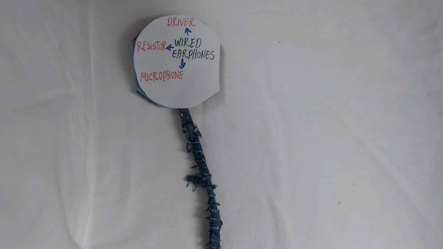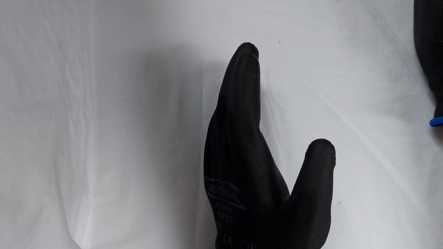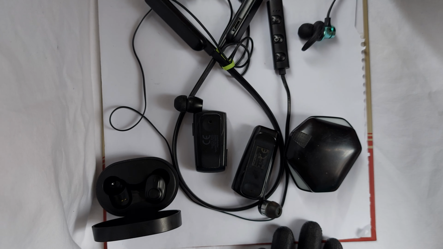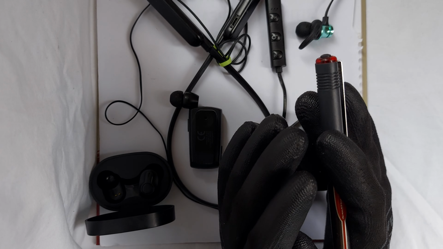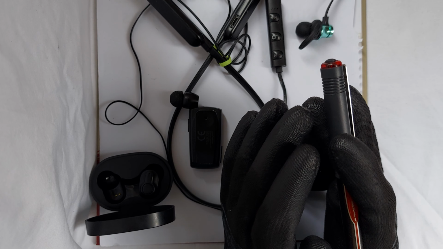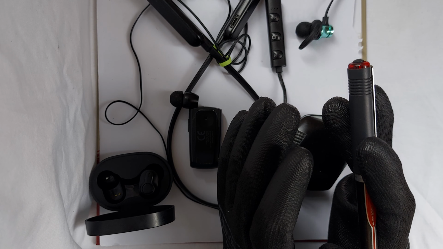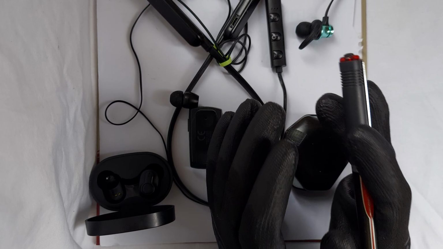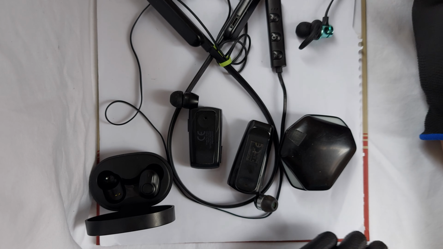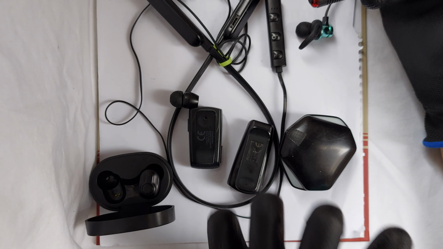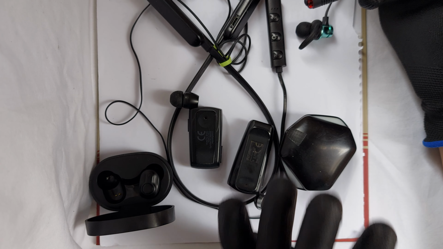So now that we've seen the difference between headphones, headsets, and earphones, you might wonder, wait a second, my headphones have a microphone? My earphones do. So aren't they all headsets? Well, not quite. Let's break it down scientifically. Headphones are mainly designed for high quality audio playback, for example, music or gaming. If they include a microphone like the Sony WH-1000XM5, it's usually for basic calls or voice commands, not professional recording.